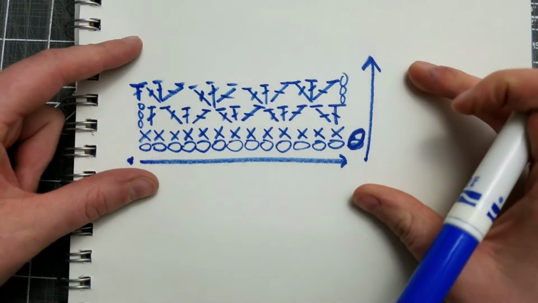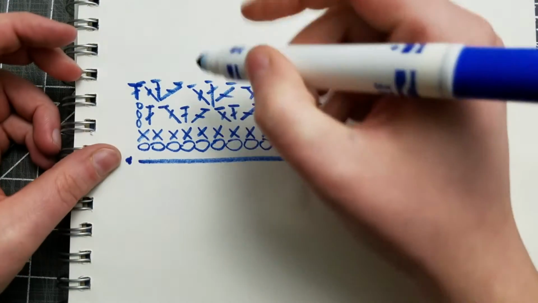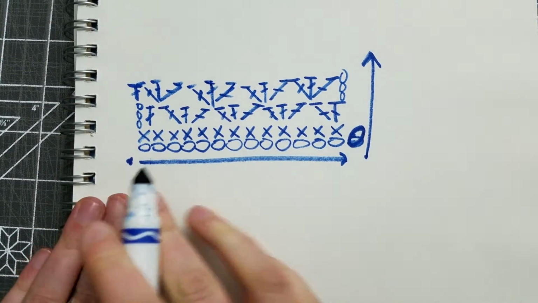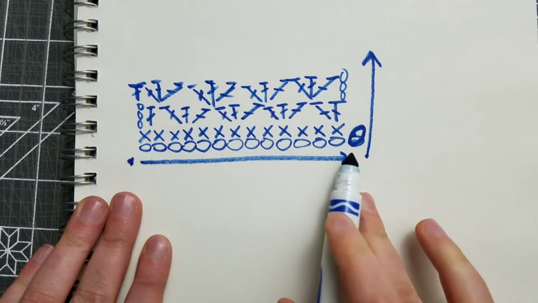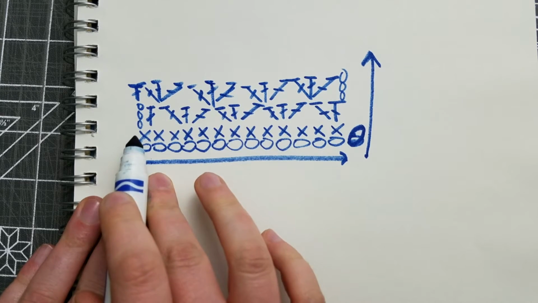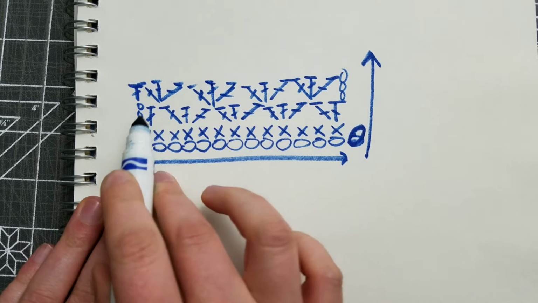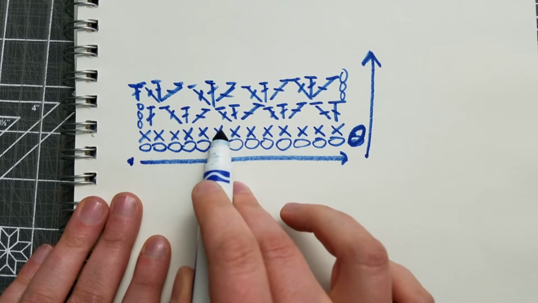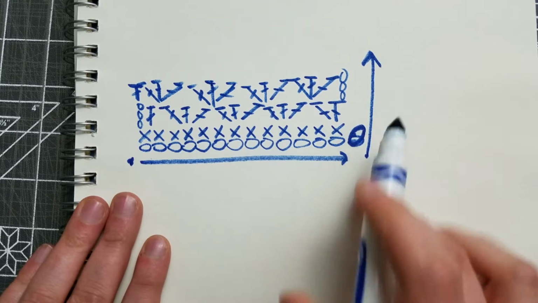So if you were looking at this on its own and you didn't know where to start or what these symbols meant, this could be really daunting. But we know to start here, chain across, turn the work, single crochet, chain 3, double in the same stitch, skip 2, 3 clusters in 1 stitch, skip 2, 3 clusters in 1 stitch, skip 2, and so on.